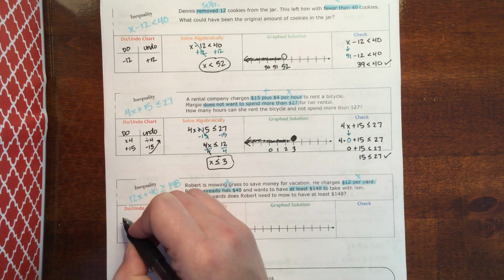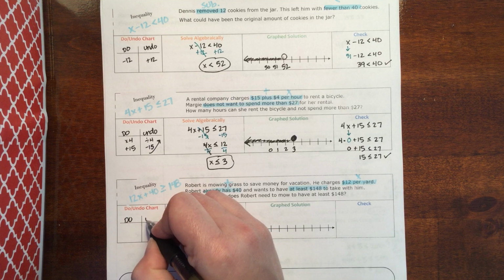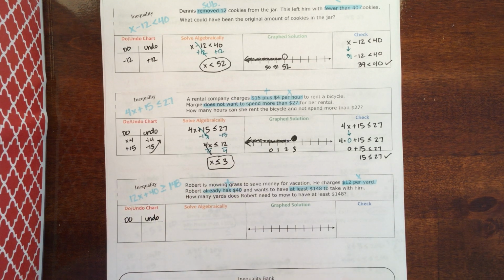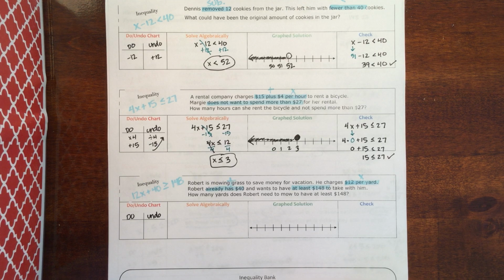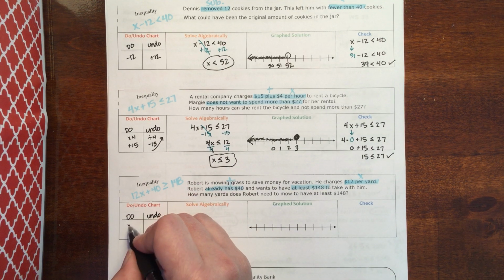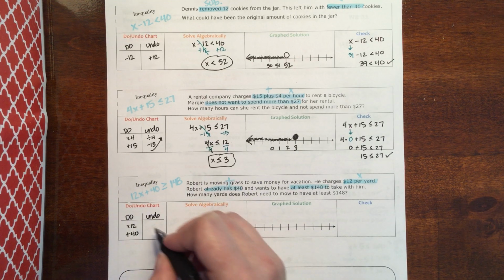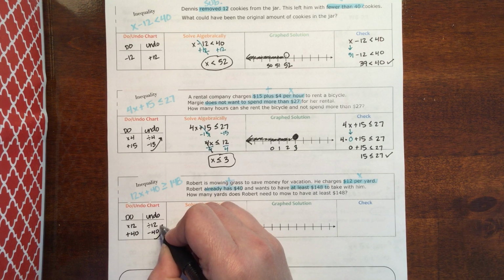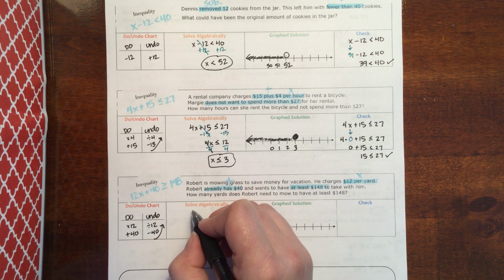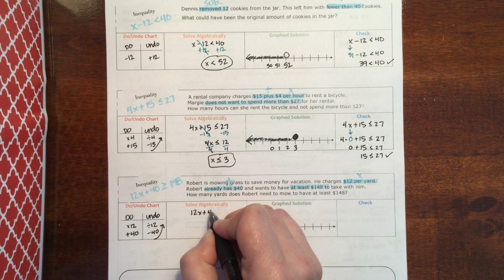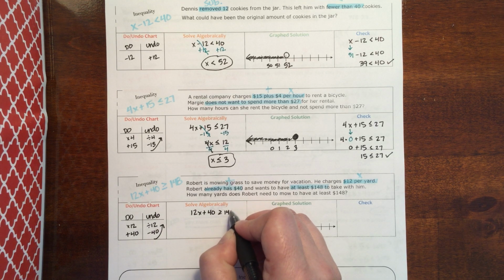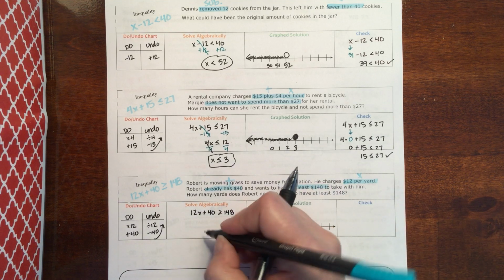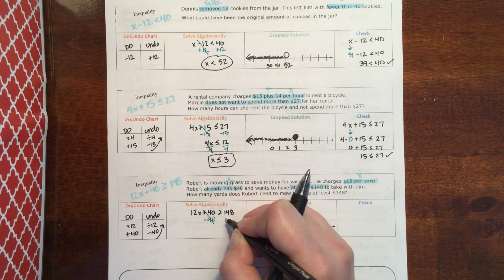For the final one, number 6, this is also a two-step 7th grade level inequality. No parentheses, no exponents. However, the x is being multiplied by 12, and also 40 is being added. The inverses would be dividing by 12 and subtracting 40 in reverse order of operations. First, subtract 40 from the left and from the right.